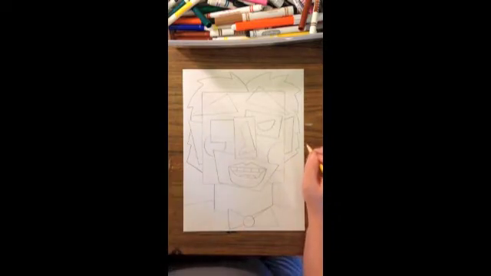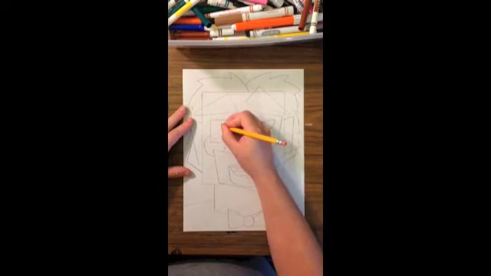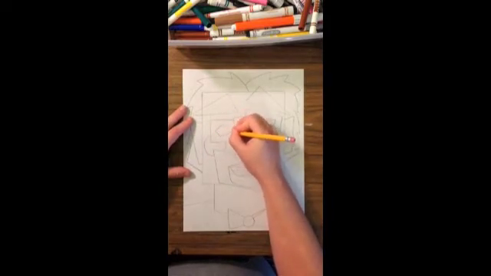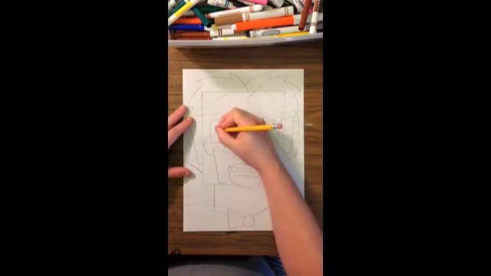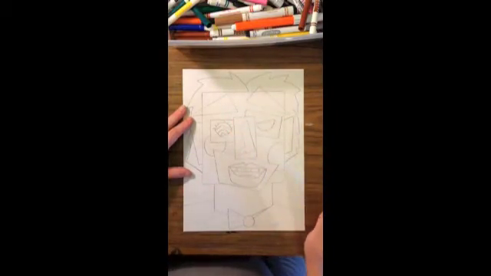We can do, let's see, I'm just looking at some examples of some Picasso work here. Let's do a really funky sort of triangular eye here. Okay, kind of starting to come together.